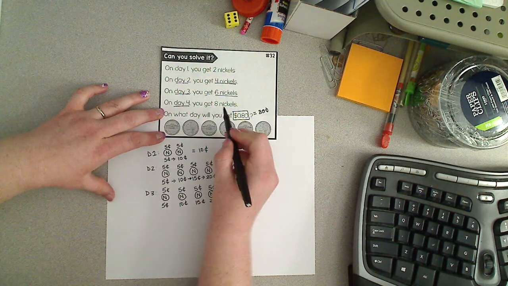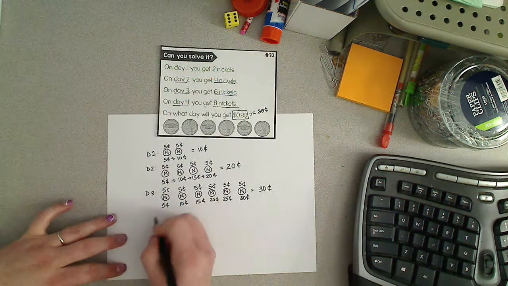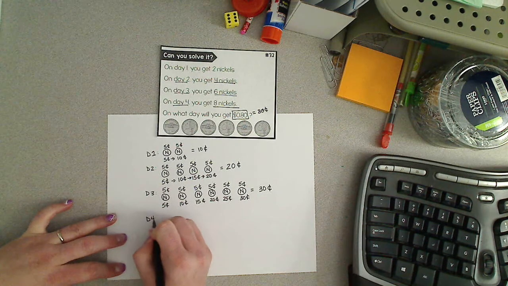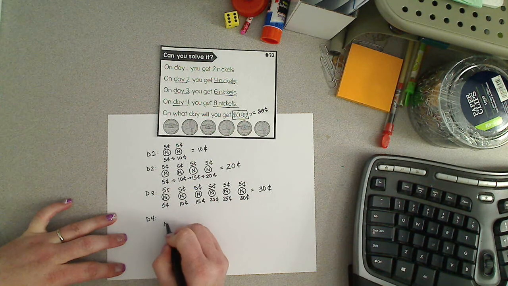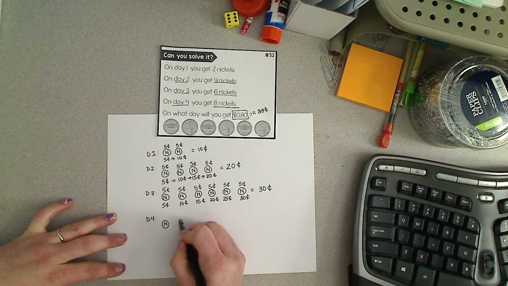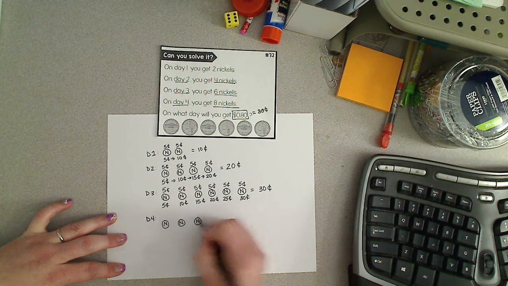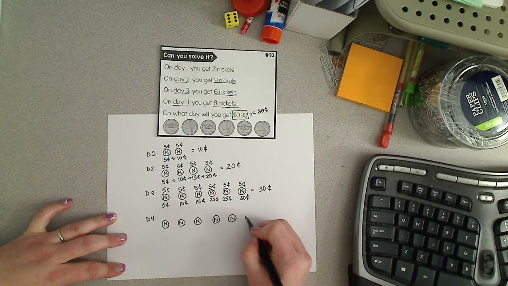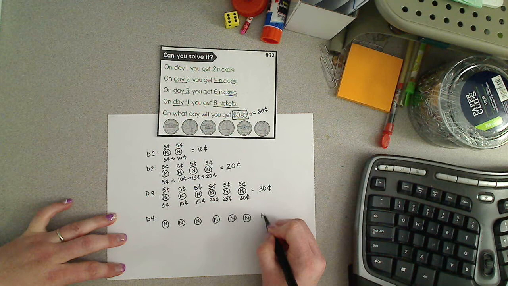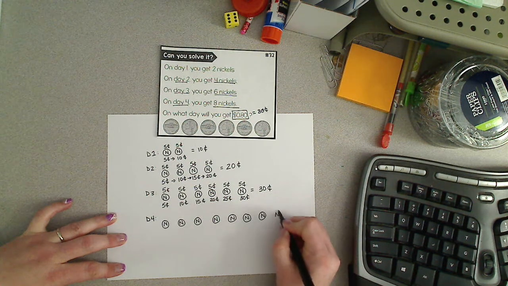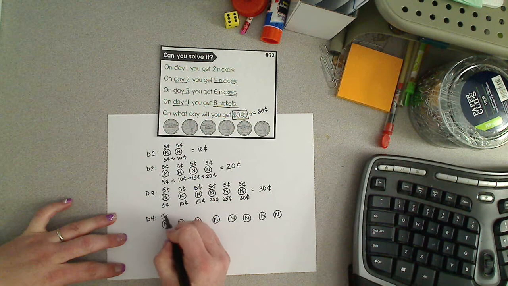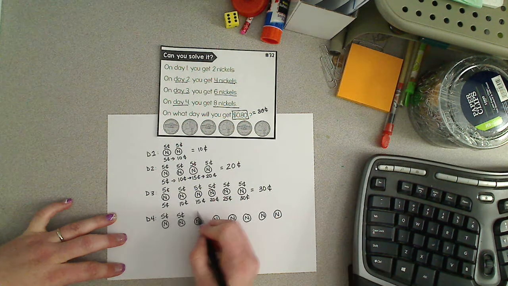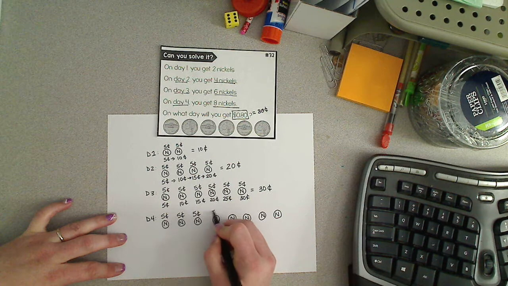On day 4, you get 8 nickels. 1, 2, 3, 4, 5, 6, 7, and 8. We label all of them because students need to see that labeling.